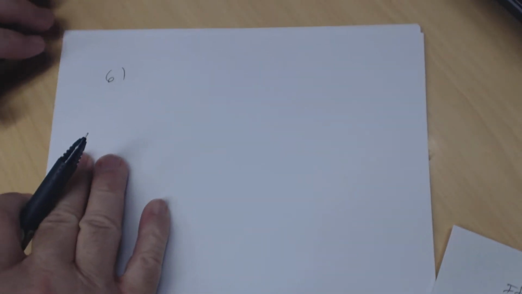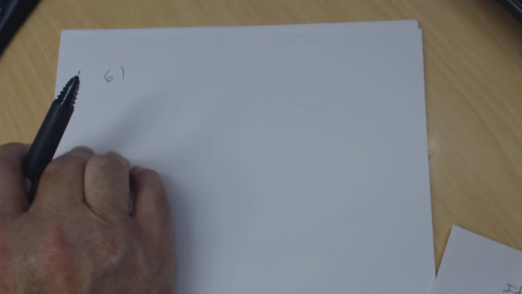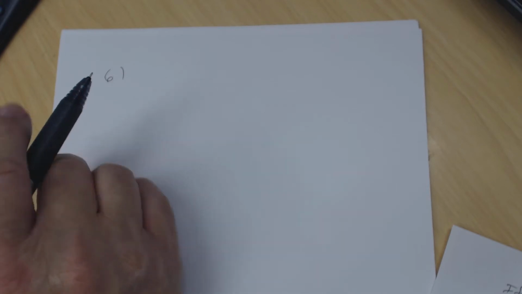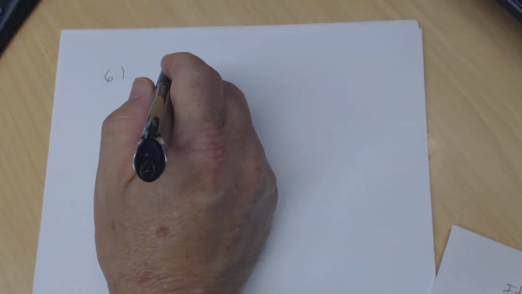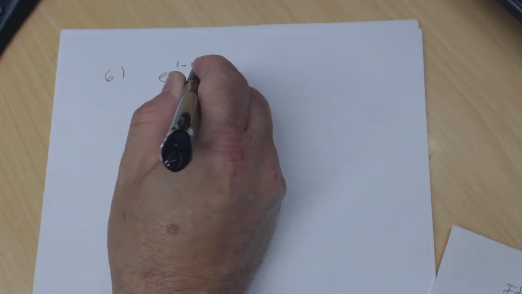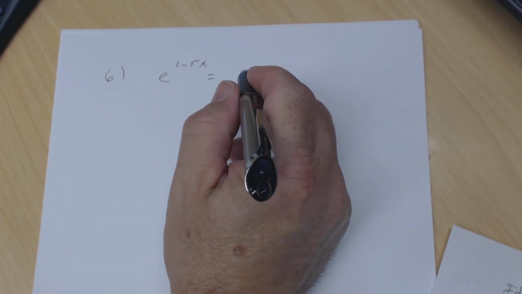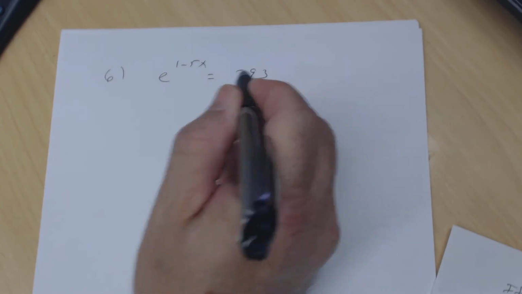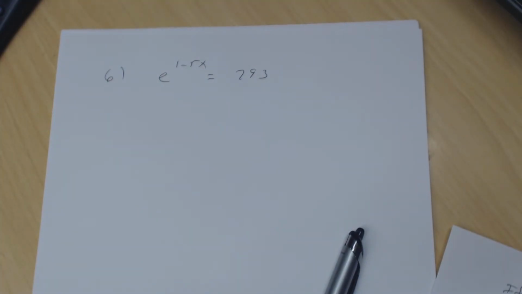Okay, number 6. Alright, let's suppose you had this. The natural, e to the 1 minus 5x equal 793. Okay, so what do you think you would do first?